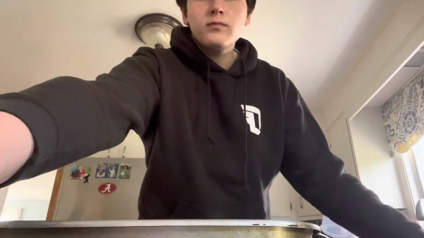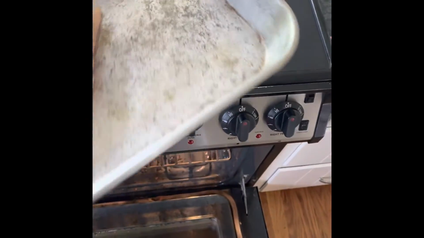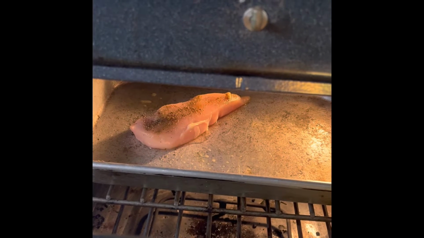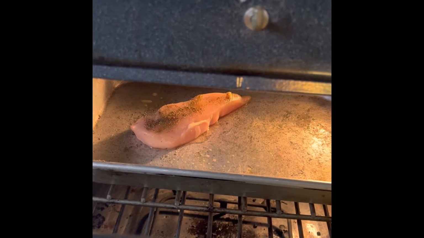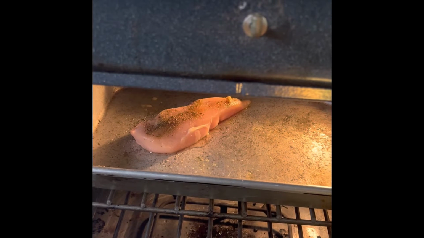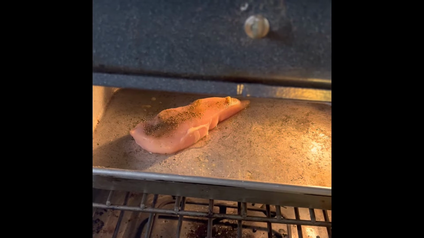Now here I am putting the chicken in the oven, and now that I've put it in the oven, a reaction will occur known as the Maillard reaction, which happens when cooking meat such as chicken. The Maillard reaction is a reaction between the amino acids and the reducing sugars of the chicken, which results in a flavorful baked chicken.